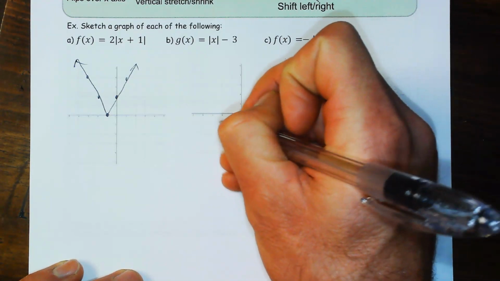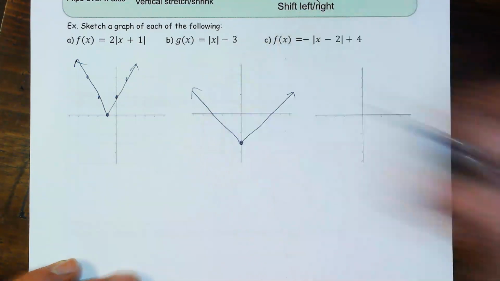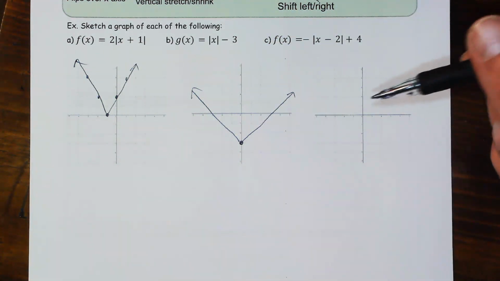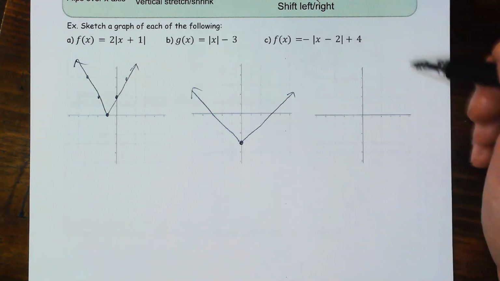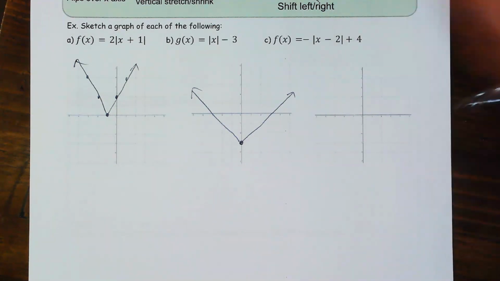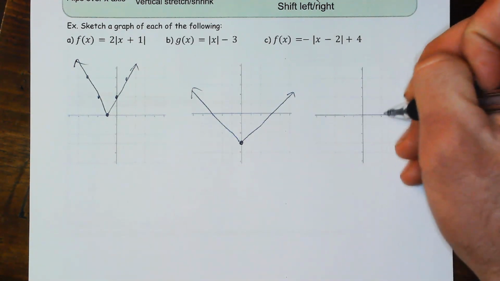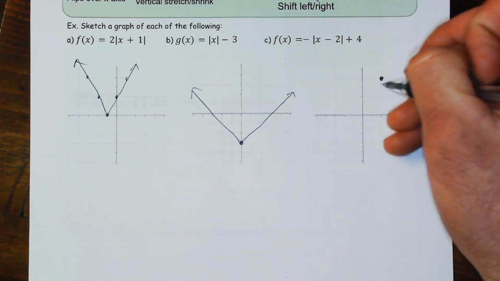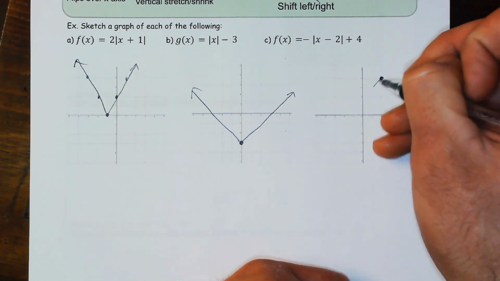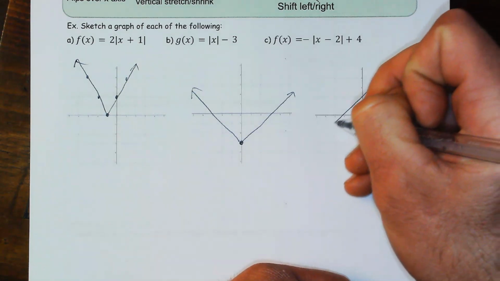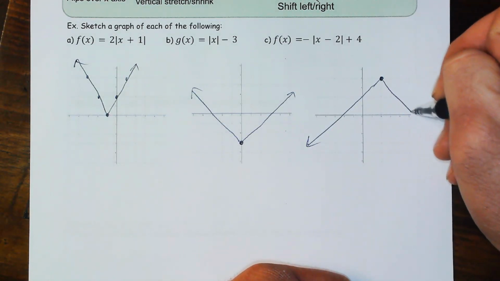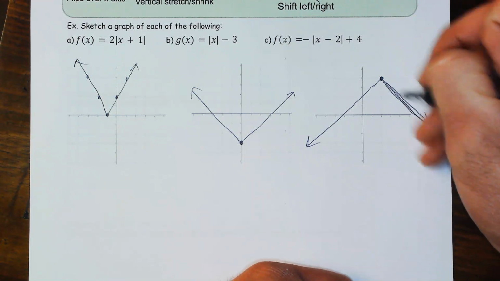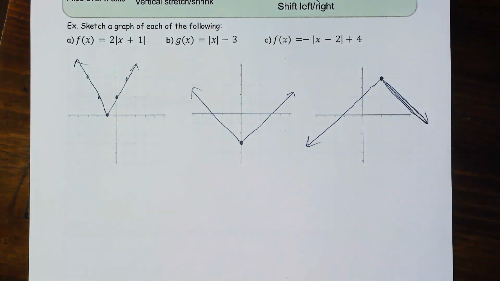And then my slope's going to be up 1, left 1, up 1, right 1, and so on and so forth. Okay, this negative is going to flip me, so I'm going to have an upside down absolute value graph. I'm going to go right 2, up 1, 2, 3, 4. That's where my point's going to go. And then it's going to be upside down, so I am right like that. Oops, that was not a very good line, but you get the general point of how that's supposed to look.